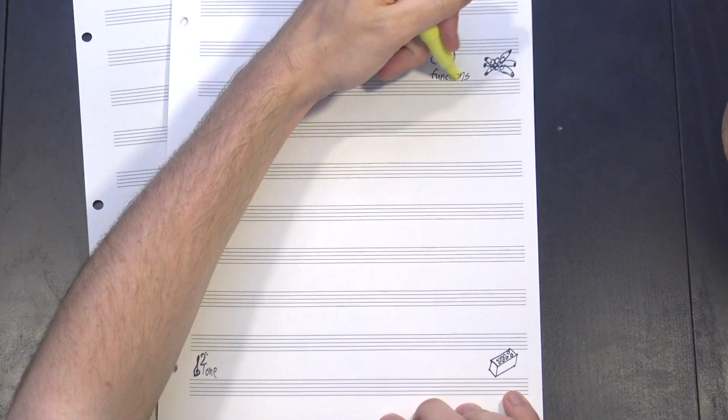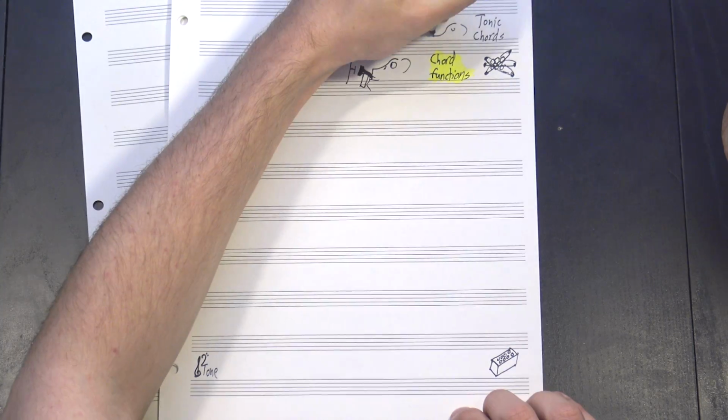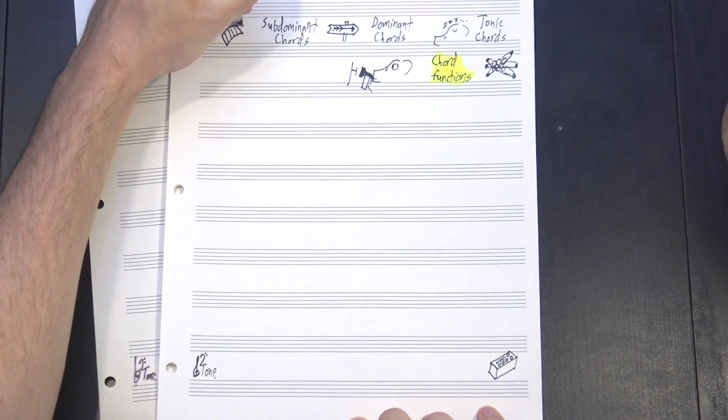Last time we talked about chord functions, which are the different jobs that chords in a key might perform. There's tonic chords, which feel at rest, dominant chords, which point you back to tonic, and subdominant chords that act as a bridge between the two.